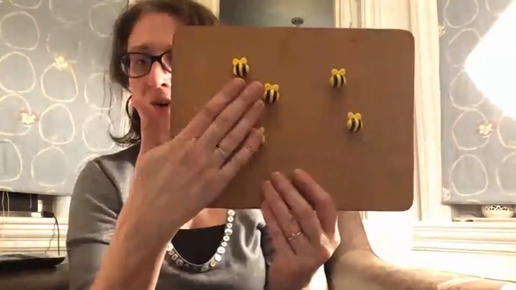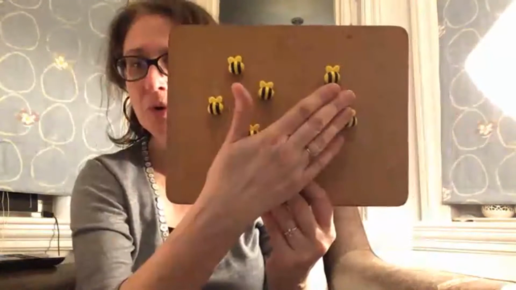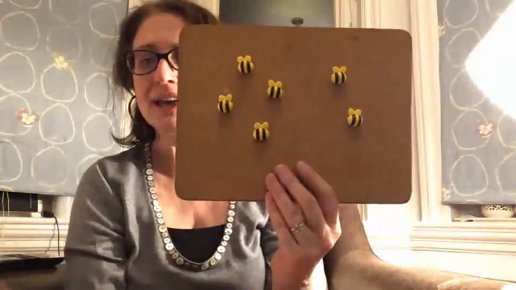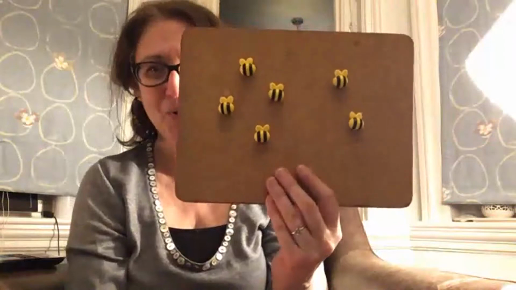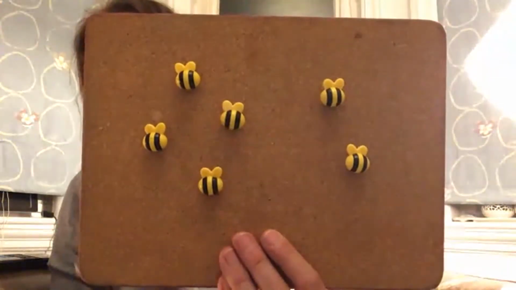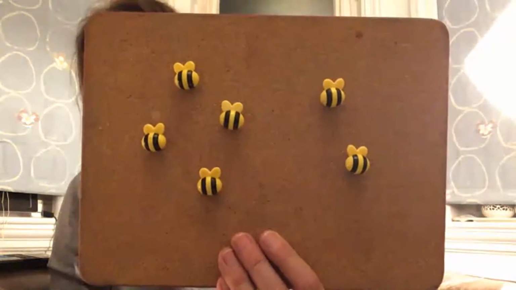So we found out that 4 and 2 more make 6 altogether, or equals 6 altogether. 4 bees playing, joined by 2 other bees, means 6 bees altogether. Okay, let's try another one. Let's try a different amount this time.